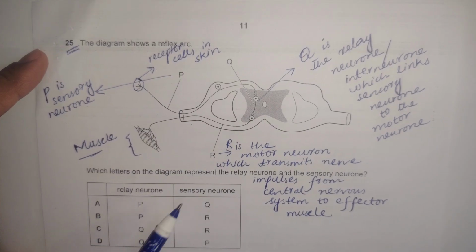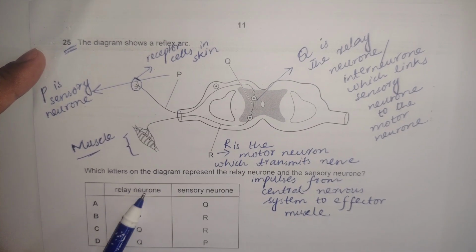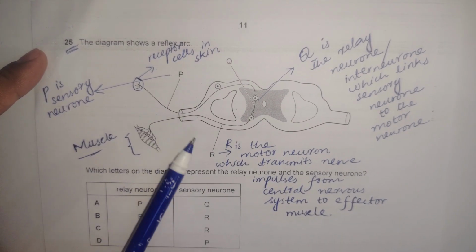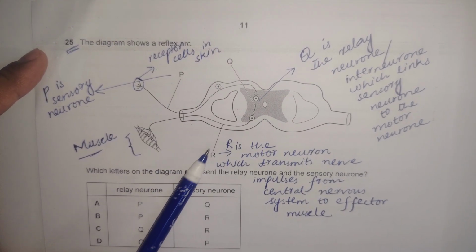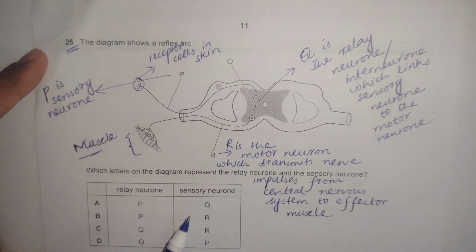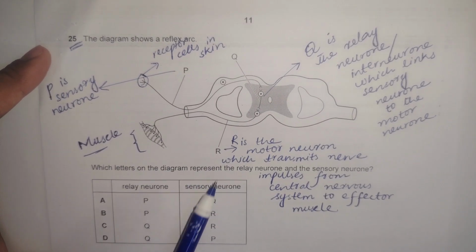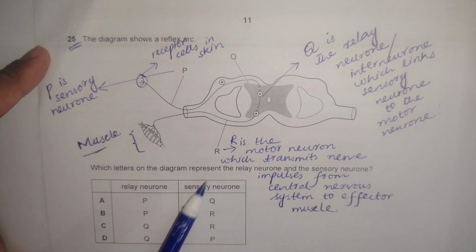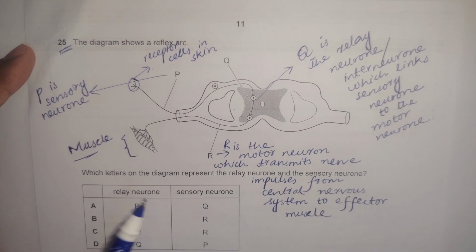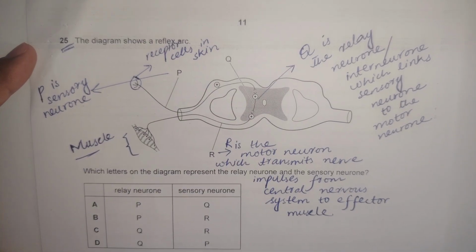Alright, we have got two of these to find. Which one is relay? Is P relay neuron or is R relay neuron or is Q relay neuron? We have got sensory neuron and we have to find which one of these is sensory and which one of these is relay neuron. Don't worry, I'll help you.